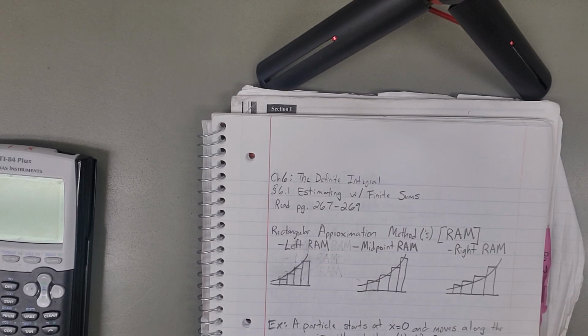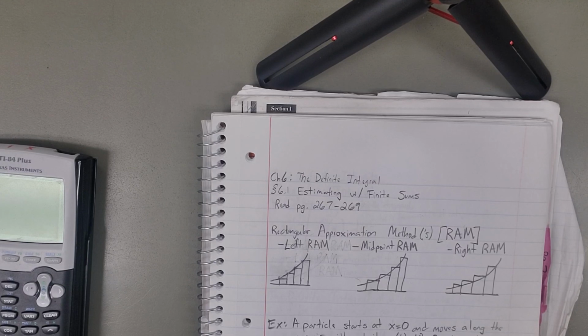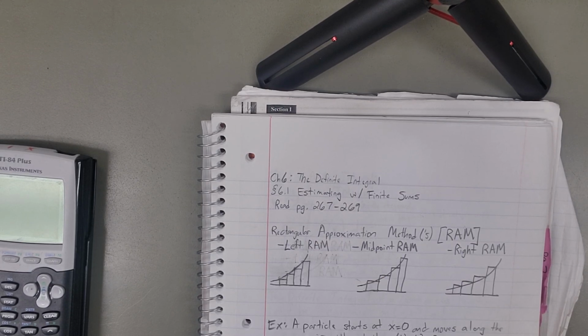So I'm going to give you some questions where you've got some tables of data and you're going to calculate using these the rectangular approximation methods. You're going to calculate some of these values and be able to go through and actually find the area under the curve. You're going to answer some questions for me about this. And I'll also give you some problems where you may have to make your own table of values like we did with this example.